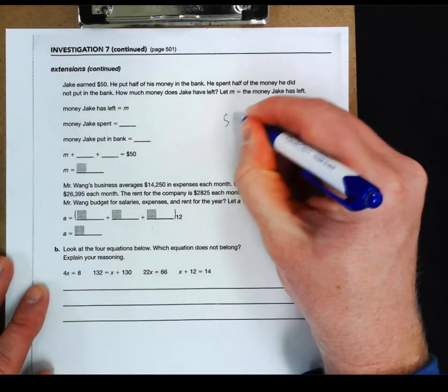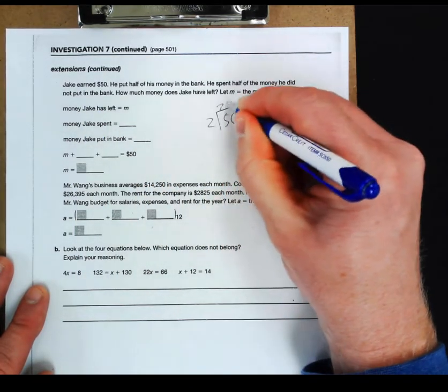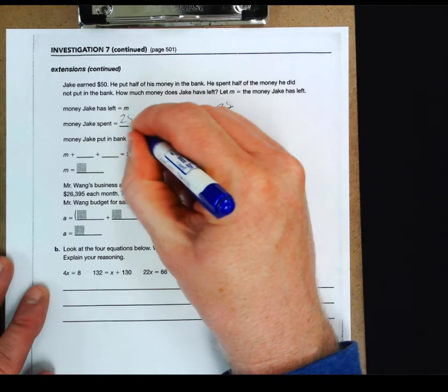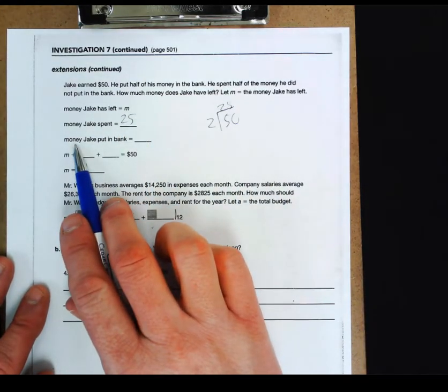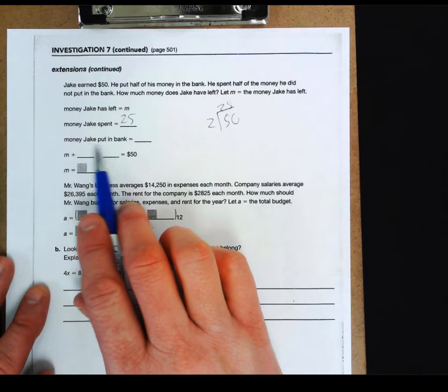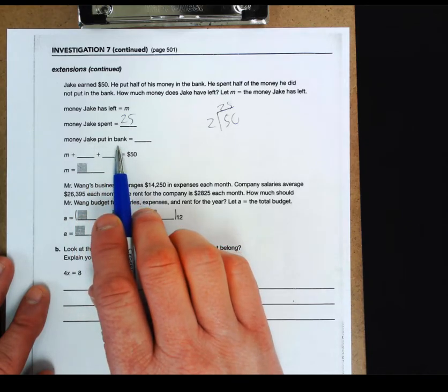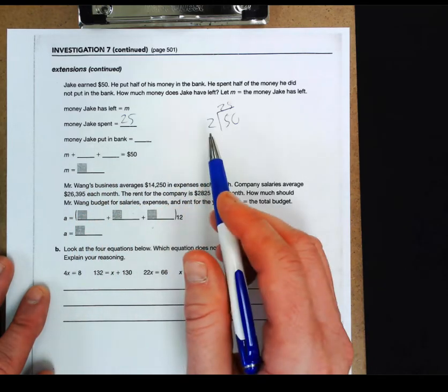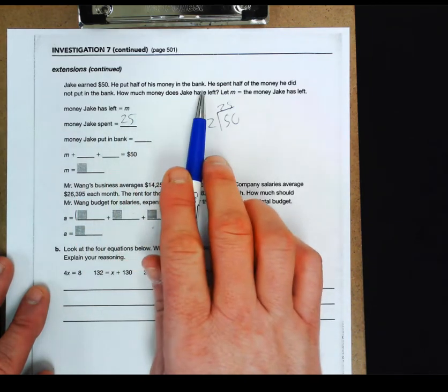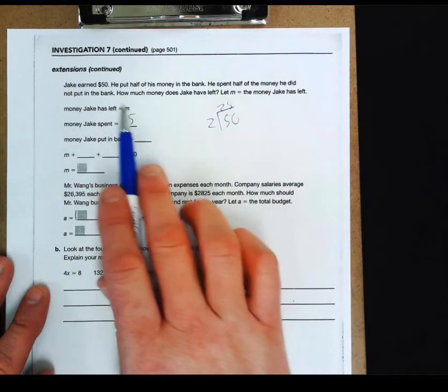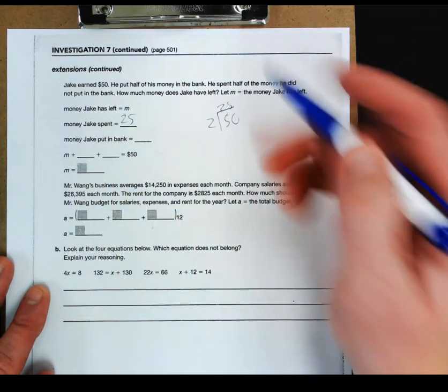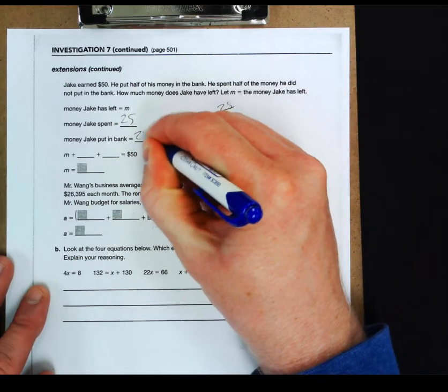So I'm going to take 50 and divide it by 2. I'm going to get 25. Jake spent $25. Money Jake put in the bank is your other $25. He put half the money in the bank. He spent half of the money he did not put in the bank. So what I've got to do is half again. Sorry, this one went down here, 12.